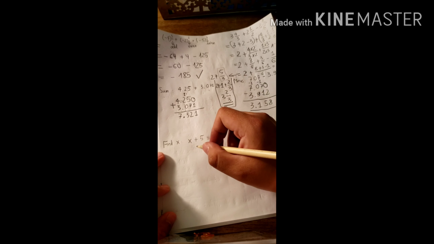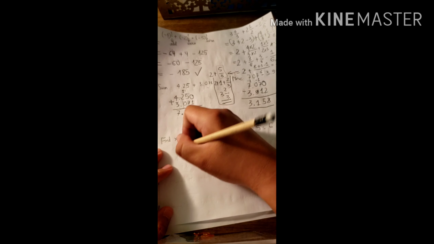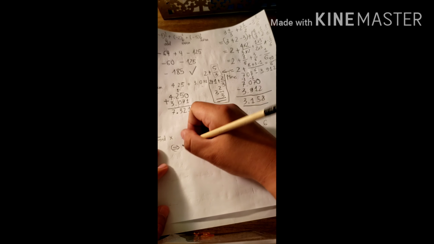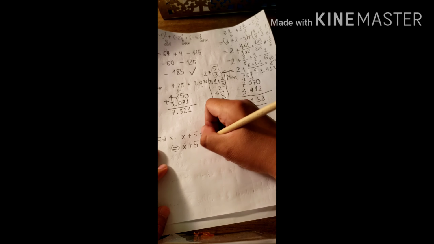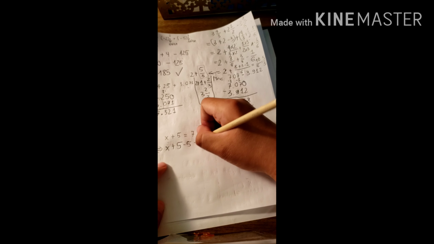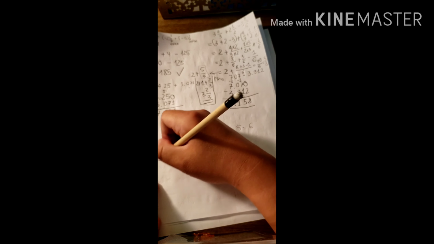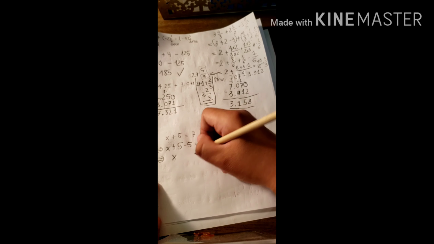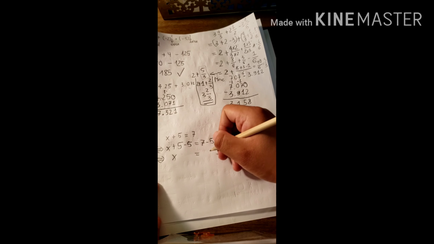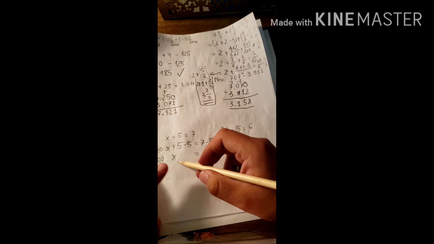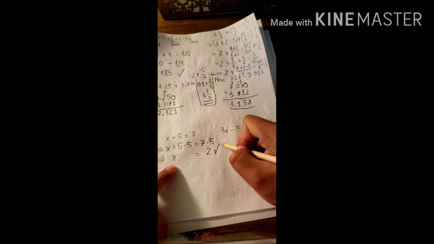The next one, let's see about the equation. To find the s in here, we need to minus both sides with 5, and the right side with 7 minus 5. And we have s over 7 minus 5 is 2. 5 minus 5 is 0. So that we have the answer key is s equal to.